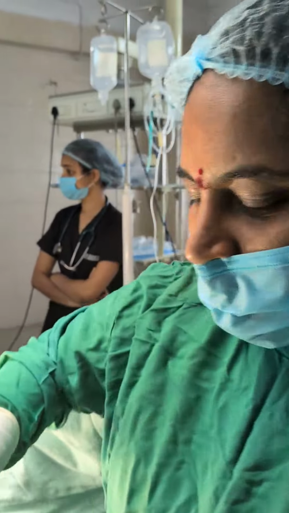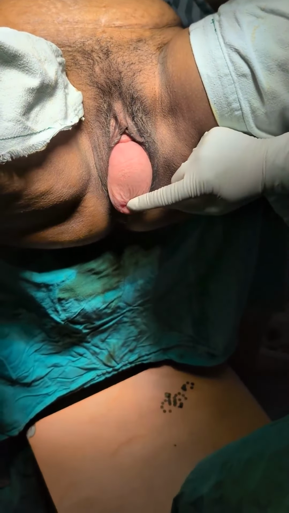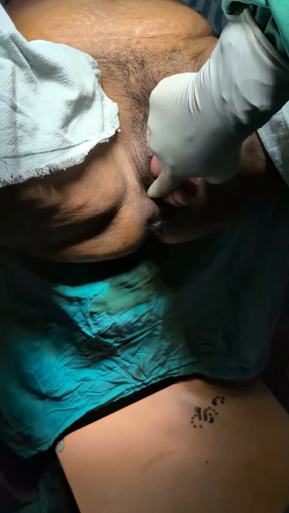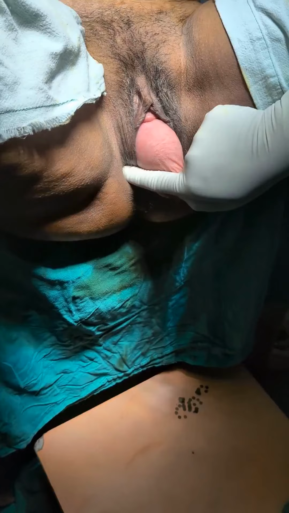Thank you. This is the point C, which I forgot to tell. Point C corresponds to the cervix. So it is lying almost 3 to 4 centimeters outside the hymen. So C point will be +4.